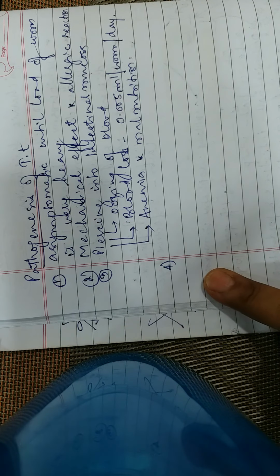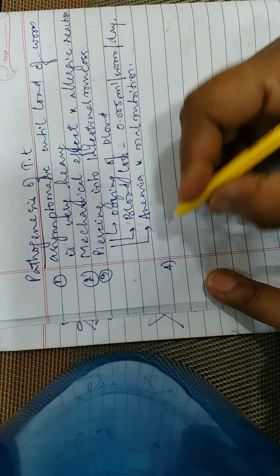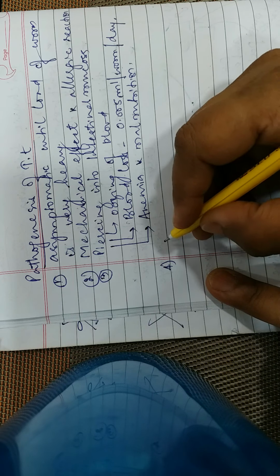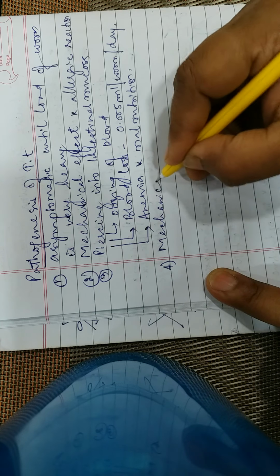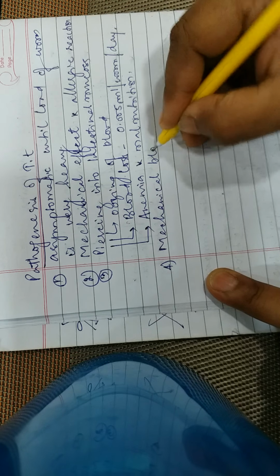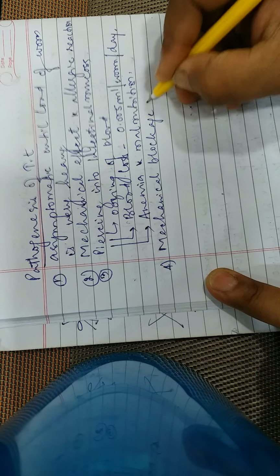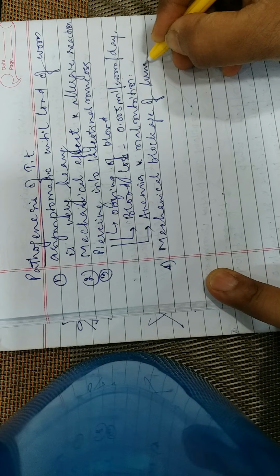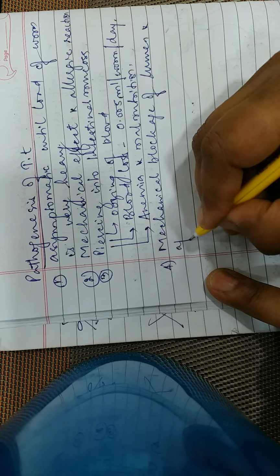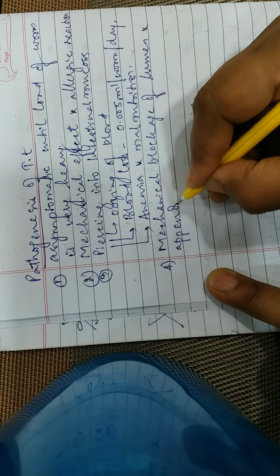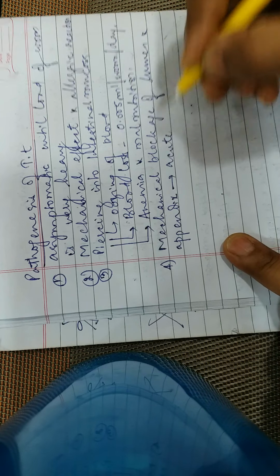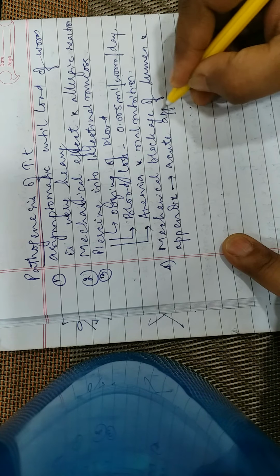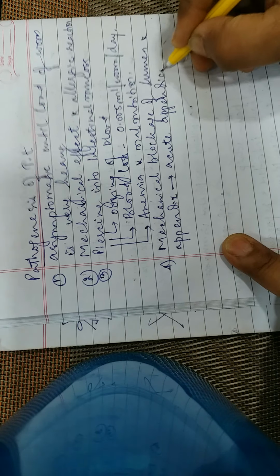Another pathogenesis, because of the presence of the adult worm, it may cause mechanical blockage of the lumen where it resides, and also of the appendix where it resides, and it may be a causative agent of acute appendicitis.